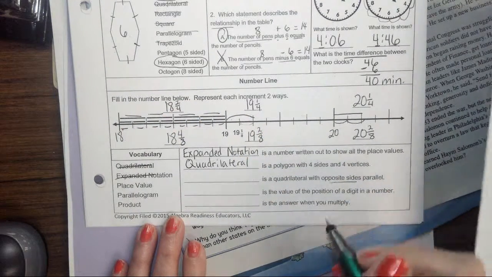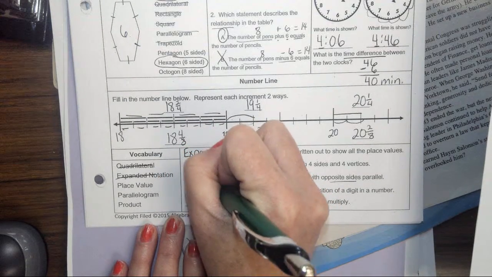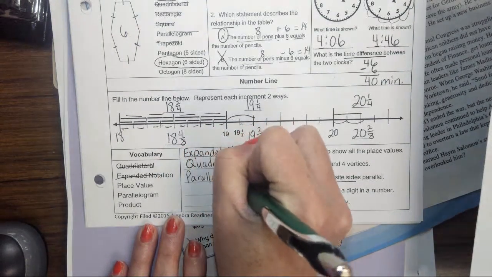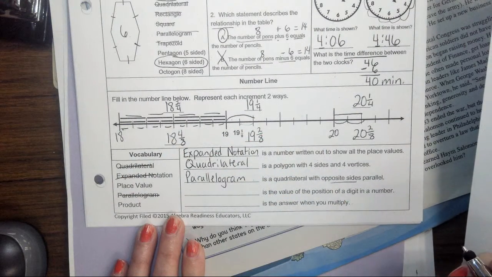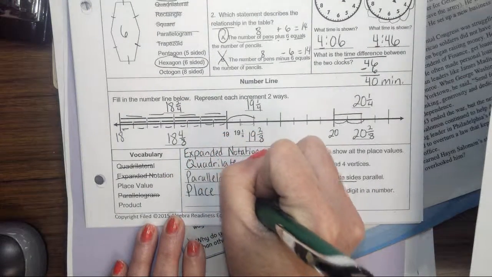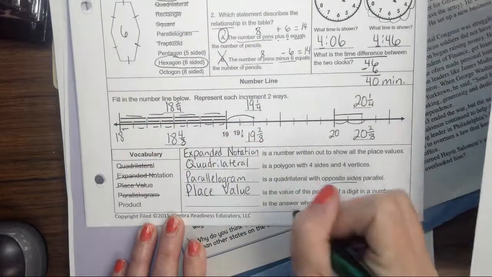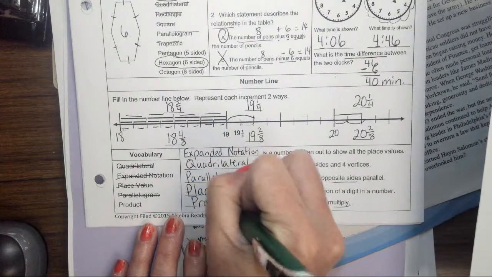A quadrilateral with opposite sides parallel is a parallelogram. The value of the position of a digit in a number is its place value. And the answer when you multiply is a product.